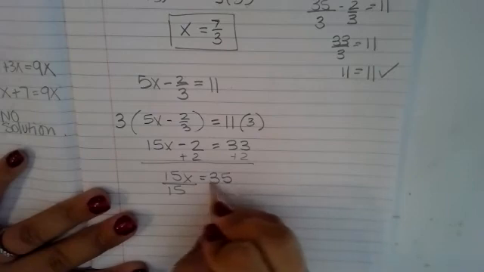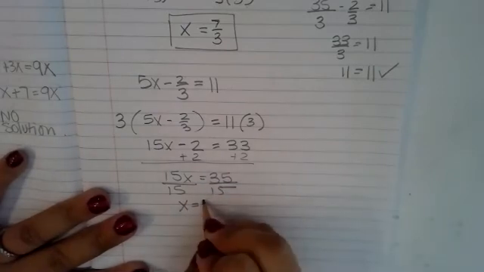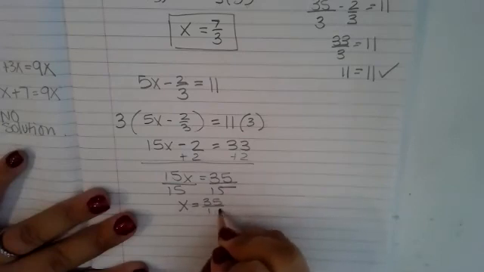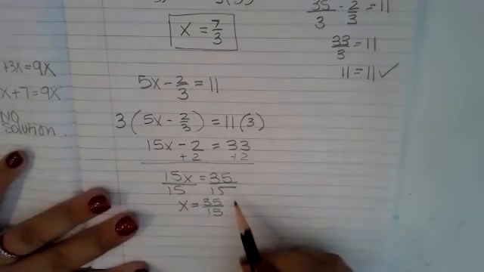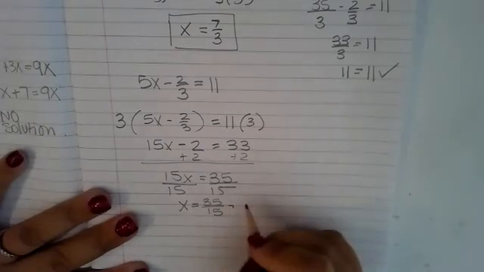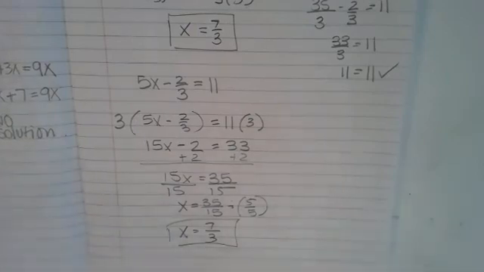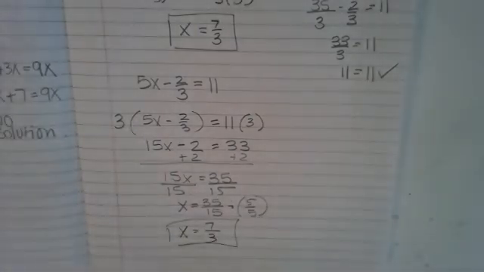Divide by 15, divide by 15. x equals 35 fifteenths. This is both divisible by 5. So I'm dividing by 5 over 5, so my x is really going to be 7 thirds. And then if I look above, I can see that that's correct.